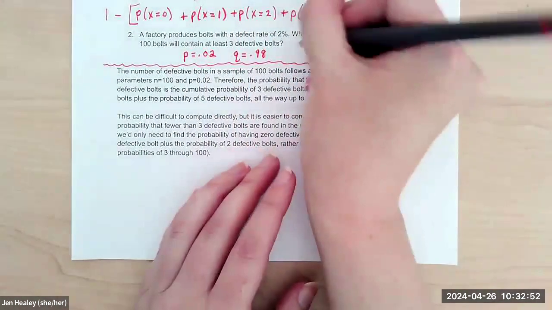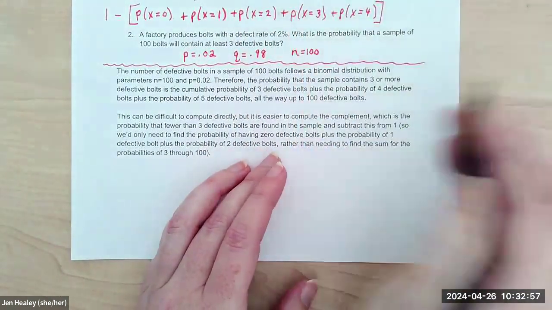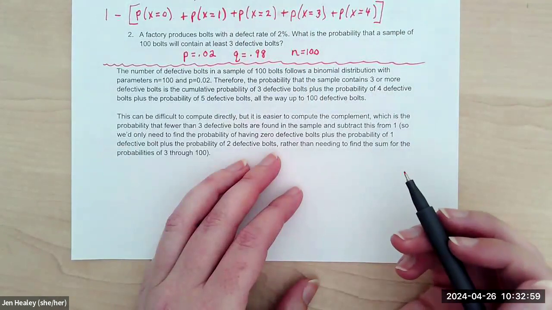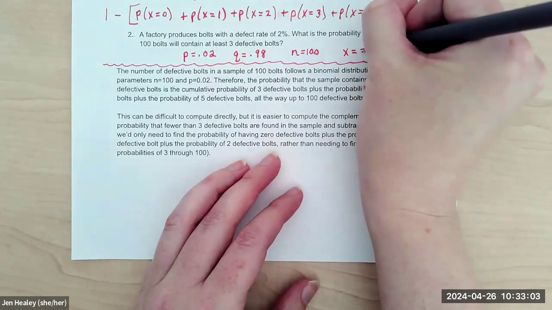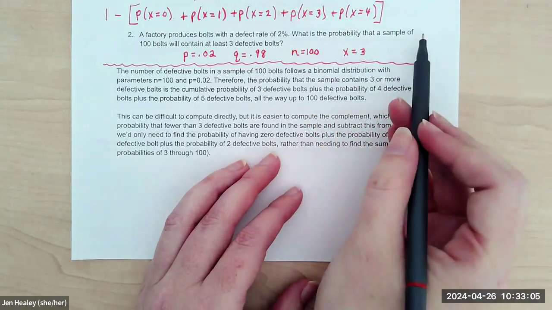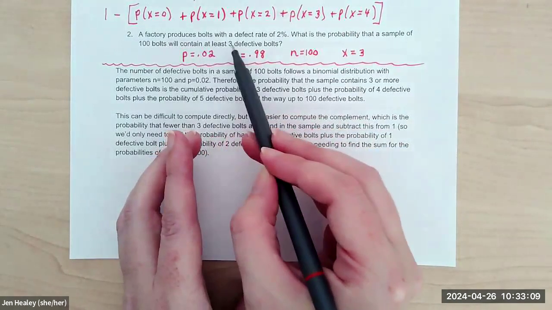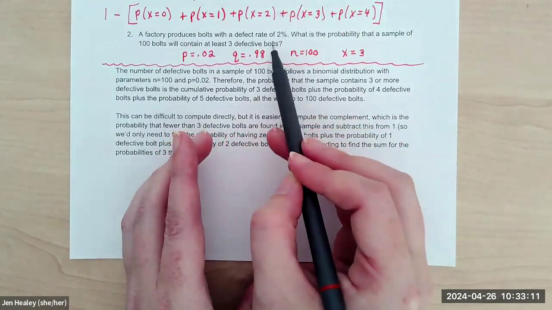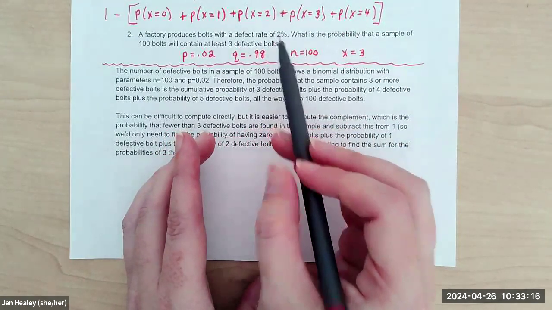In this problem, my N is 100, because they said out of a sample of 100 bolts. And my X in this case is going to be 3, because it says, what is the probability that of a sample of 100 bolts will contain at least 3 defective bolts? So X is equal to 3, but then what else is my X?